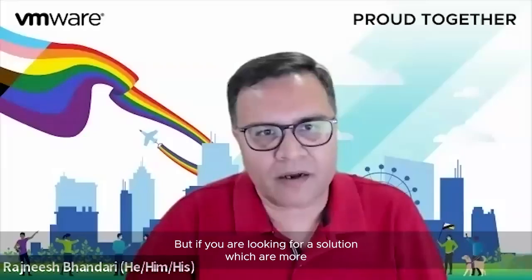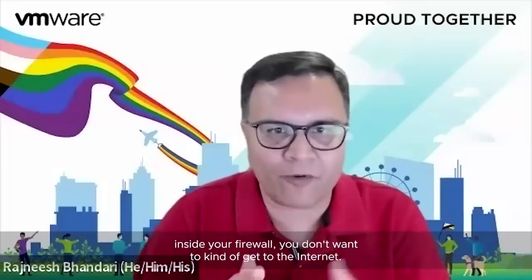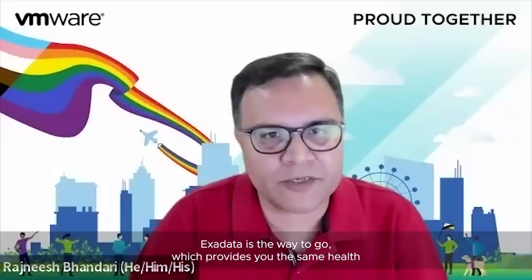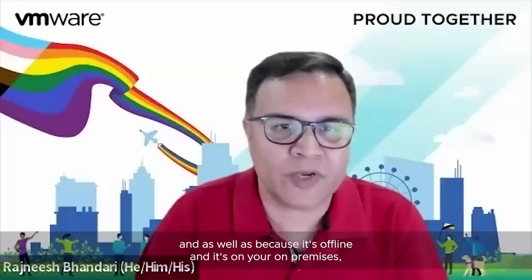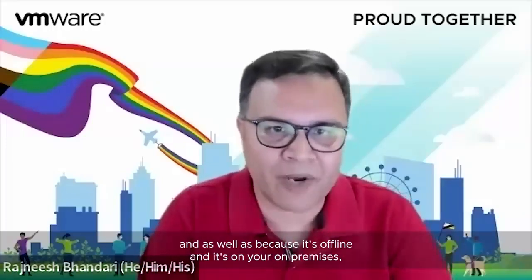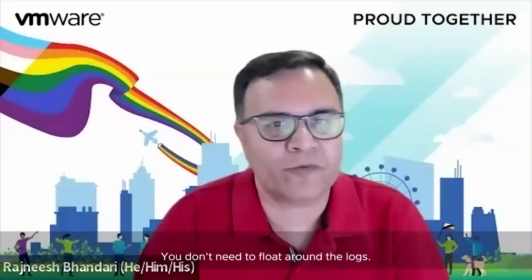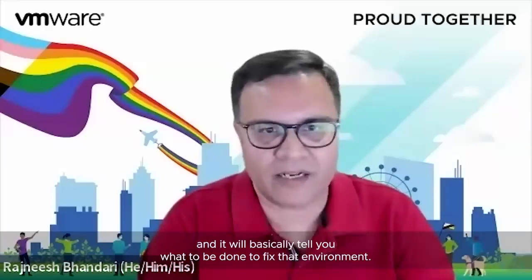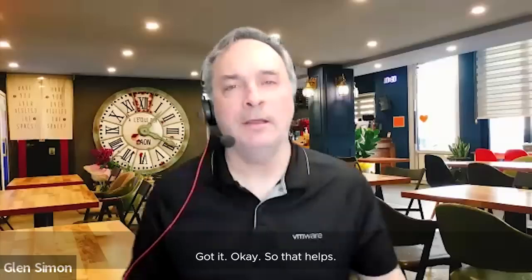But if you are looking for a solution more inside your firewall, where you don't want to get to the internet, SHD is the way to go. It provides the same health checks and capabilities that Advisor does today, in offline mode. And because it's offline and on your premises, you will be able to do even the log diagnostics. You don't need to float around the logs, you just collect the logs and get the analysis done, and it will tell you what to do to fix your environment. Got it. Okay, that helps.